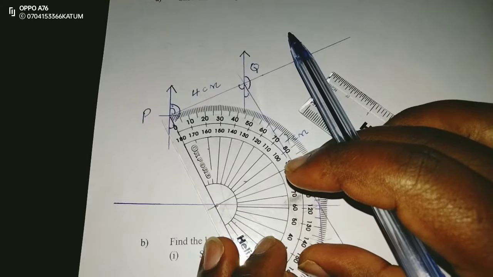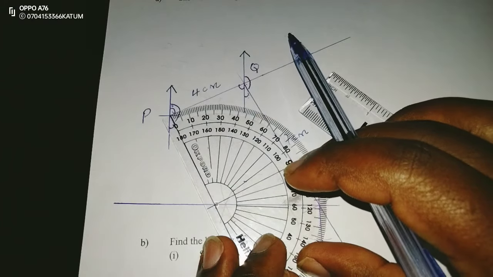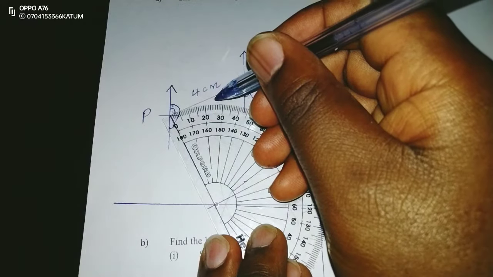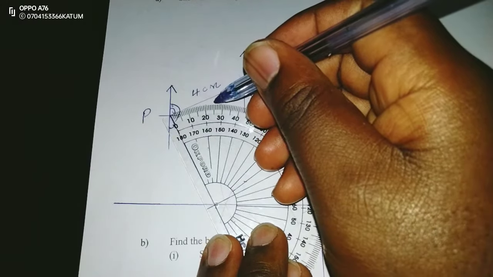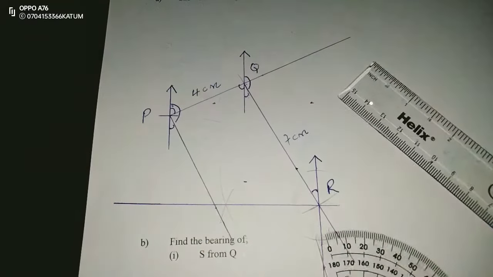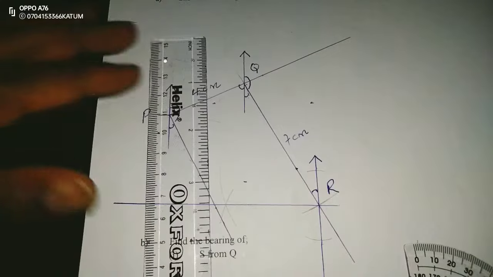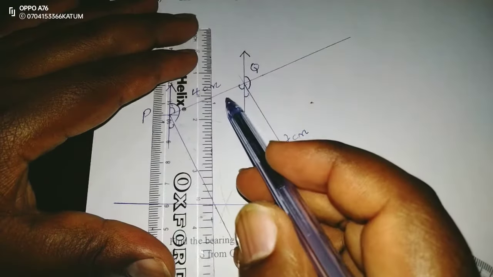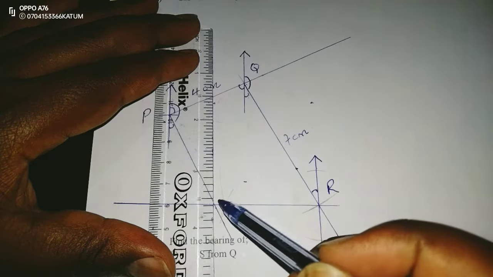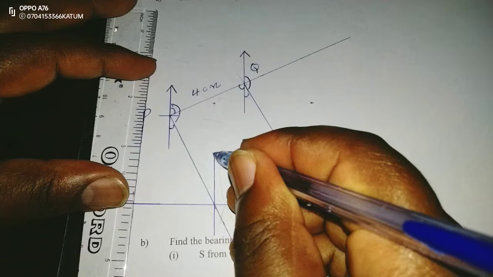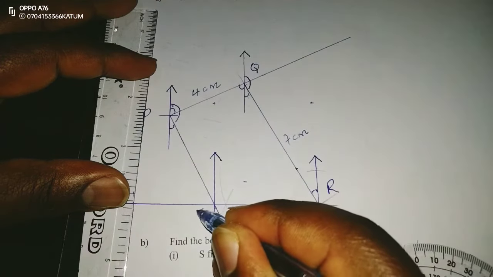So I'll just measure an angle of 25 at this point. So that is what 25 is. Then I just produce a line. I join this arc or this intersection to this arc. This is our S.